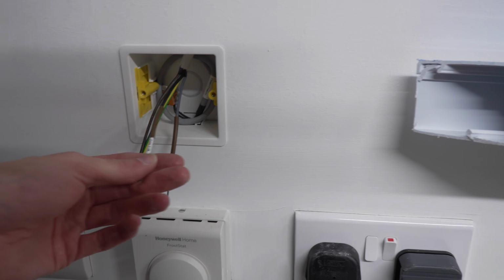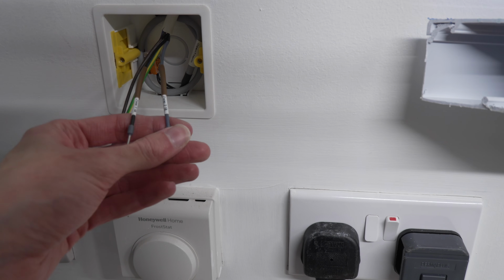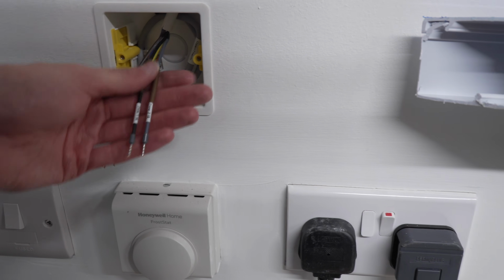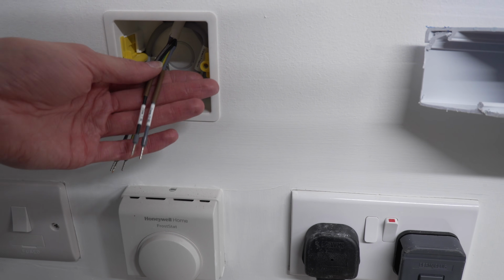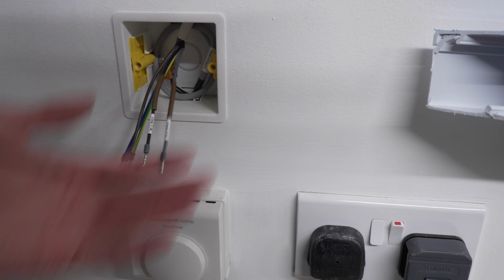The black wire I'm going to use as the zone 1 switch line, and the grey wire we're going to use as the zone 2 switch line, and I'll just leave them brown because when they're switched on they are essentially line voltage wires.